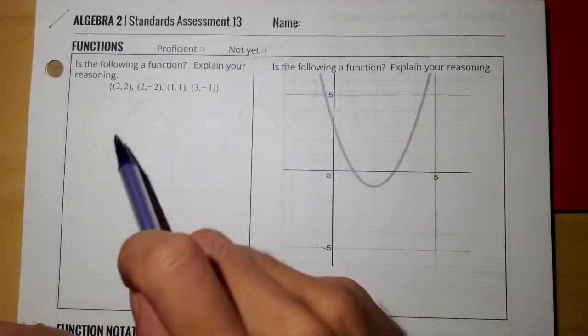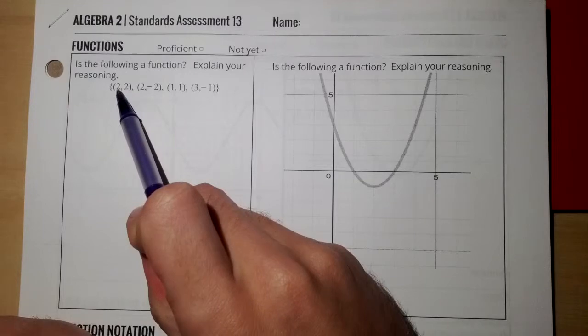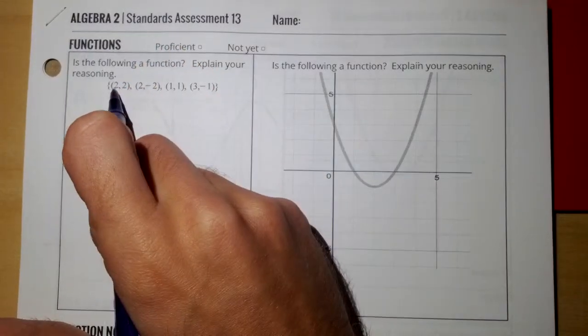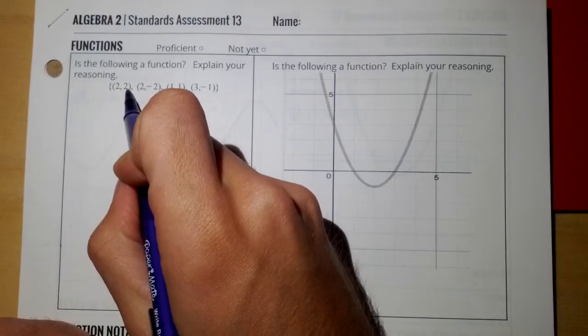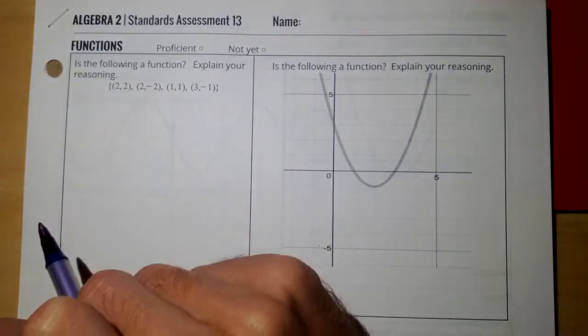So if I look at this very first problem, I see here that 2 is the input and that 2 is also the output. And that's actually okay, to have the same input and output. We just want to make sure there's not one input that has multiple outputs.